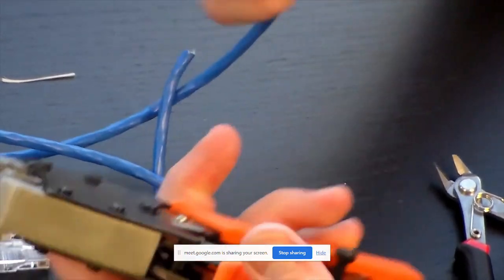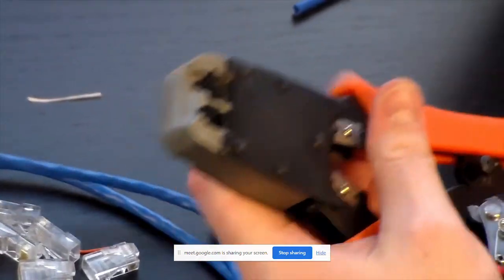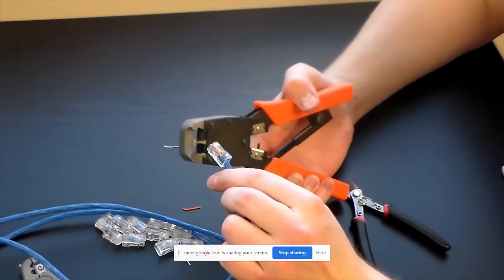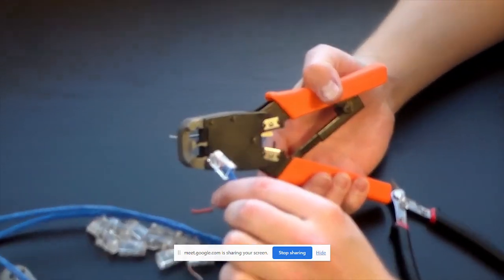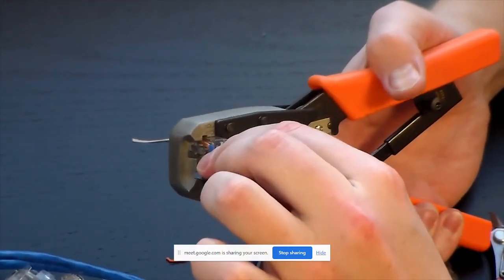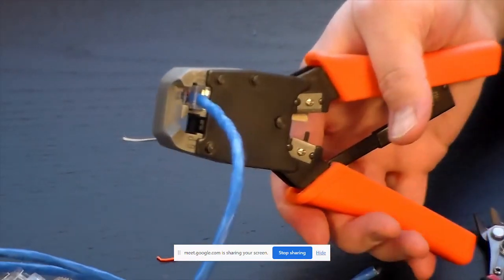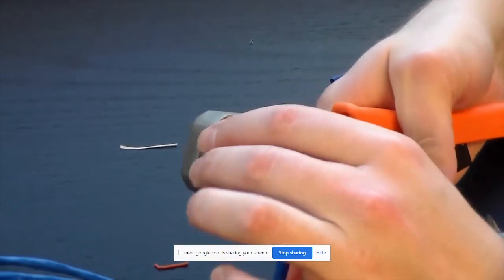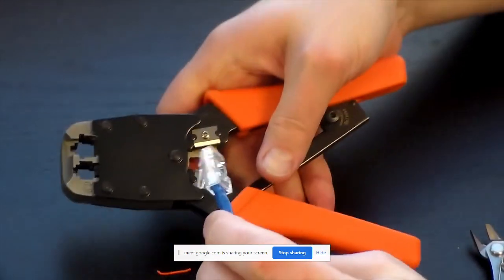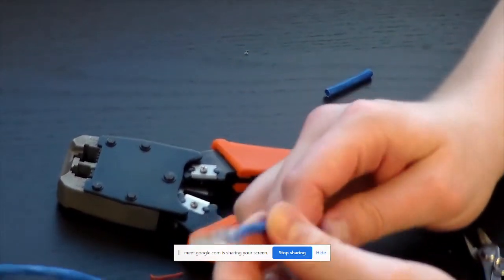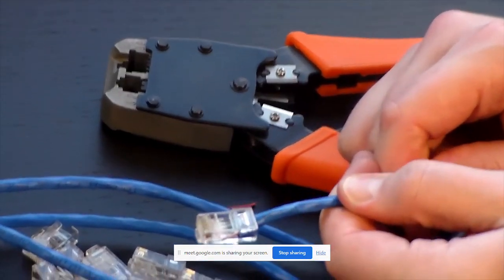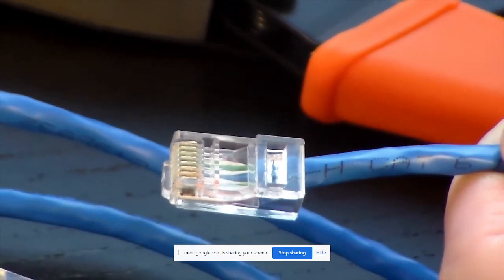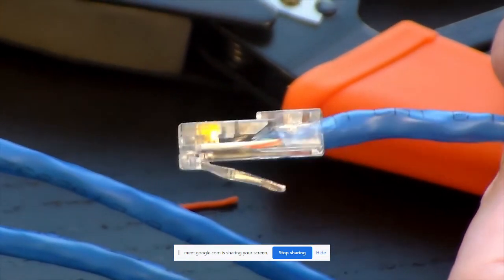It clips in like you'd clip it into a wall jack. You'll hear a little click. Then squeeze the crimping tool closed. Now unclip it from the tool. And there you have it, a nicely crimped Ethernet cable. Everything's available at www.farrellsdirect.com. Check the links below.